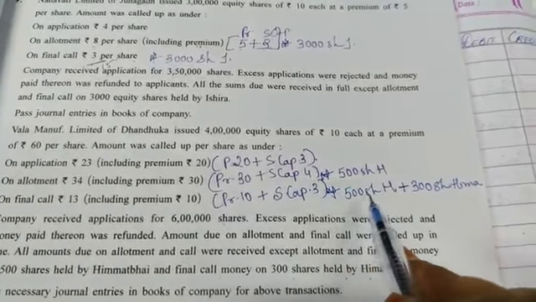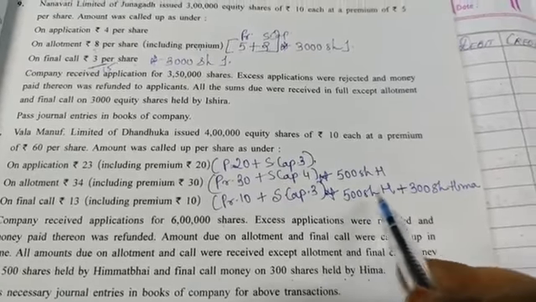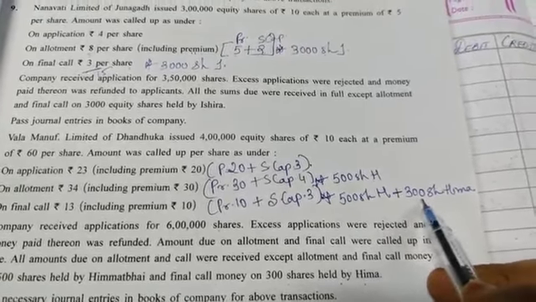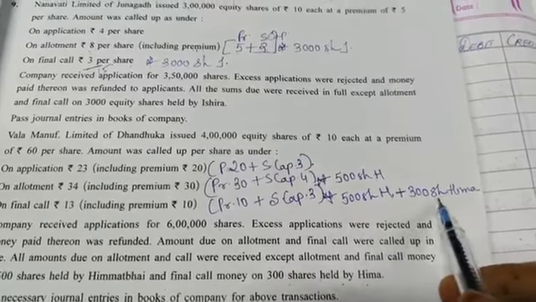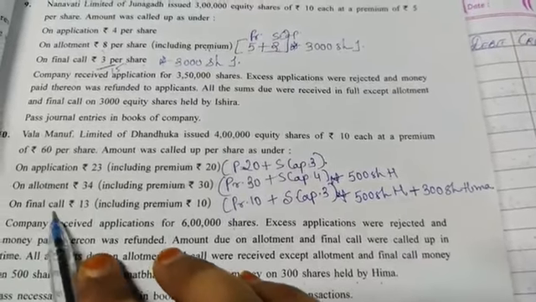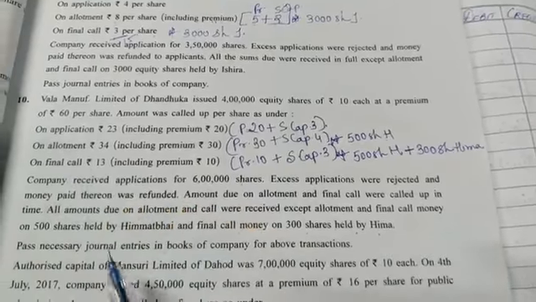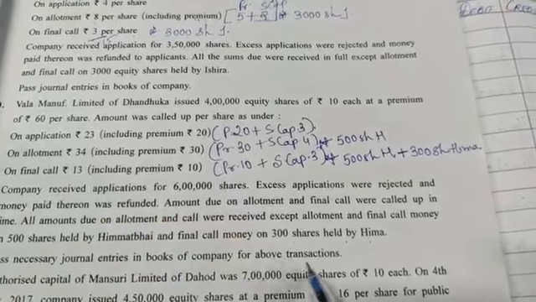In the final call there are 2 parties. So the total number of shares, that is the arrears: 500 plus 300, that is a total of 800 shares. At the final call the amount is not received. Pass the necessary journal entry in the books for the above transaction.